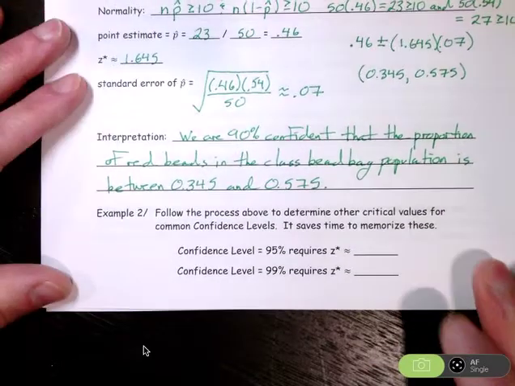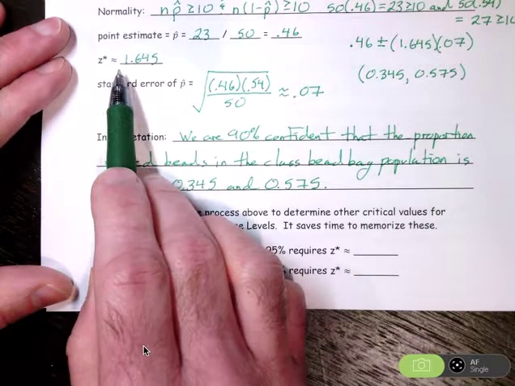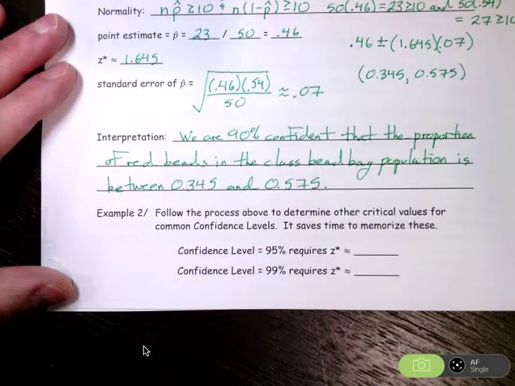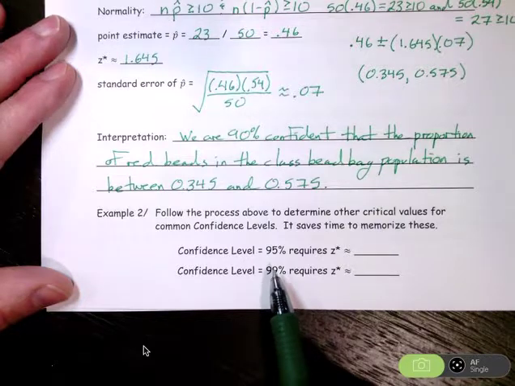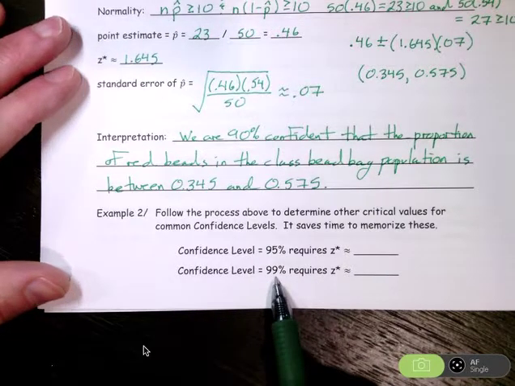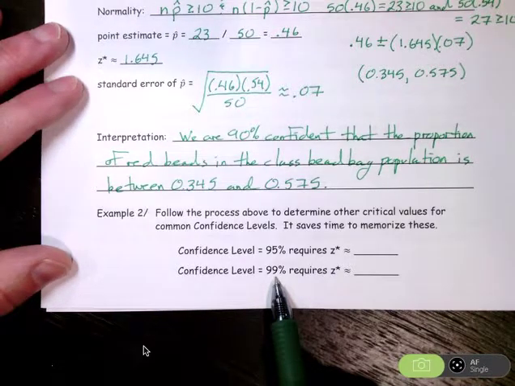So before we wrap up, let's just look at a couple of other things. There are other standard levels of confidence and z-scores or critical values that it might be good to know, and frankly, I would memorize these. So the other confidence levels that I think are important to know are 95% confidence and 99% confidence. So let's just practice using the inverse norm command to find those.